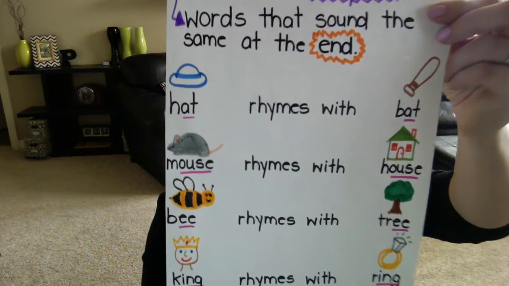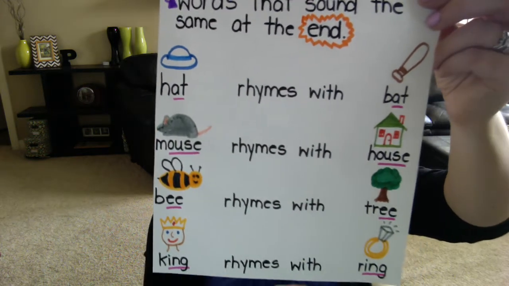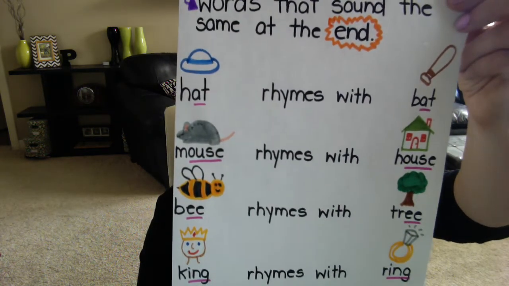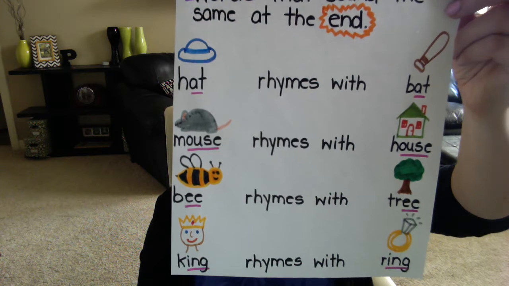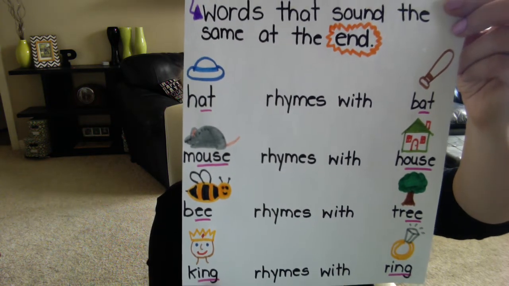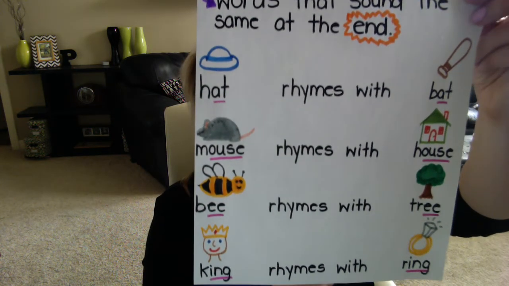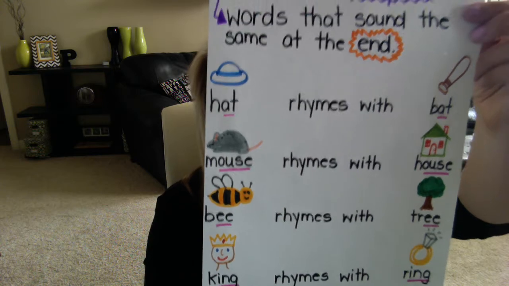Now, king starts with k and ring starts with r. So the beginning sounds are different, but it's the ending sounds that are the same, ing. They both rhyme.